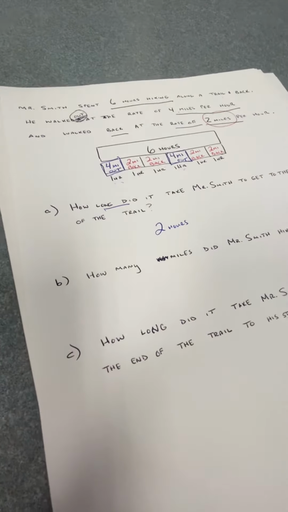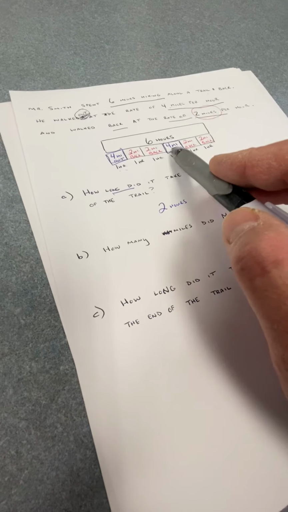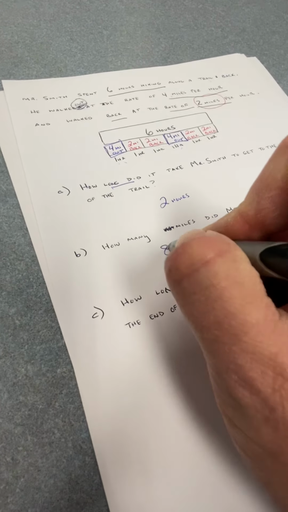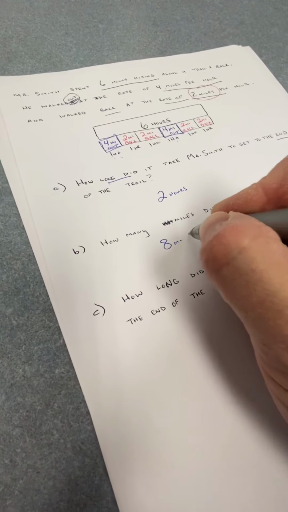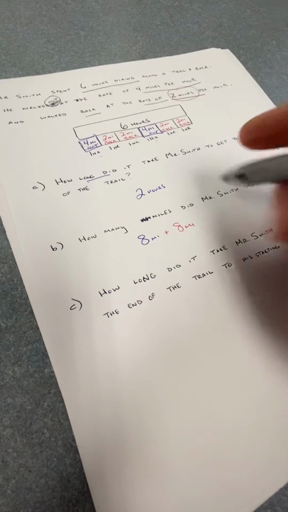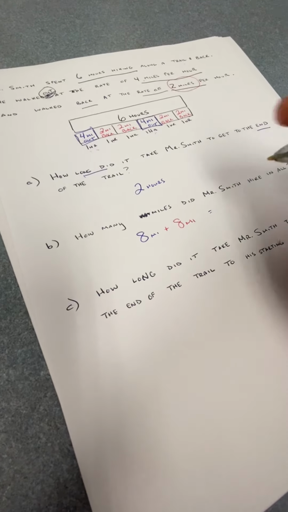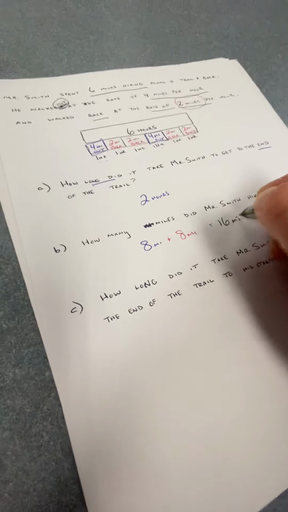How many miles did he hike in all? He went 8 miles out. And we're going to add to that the 2, 4, 6, 8 that he came back. And you can show that any way that you want, but it's going to be a total of 16 miles.